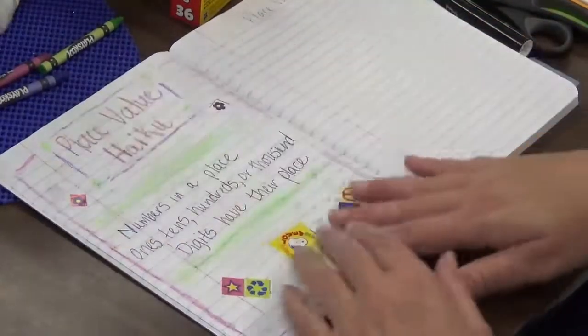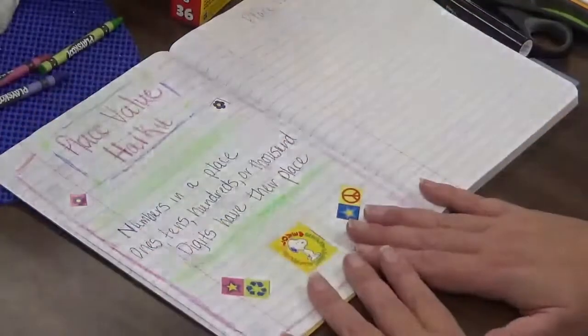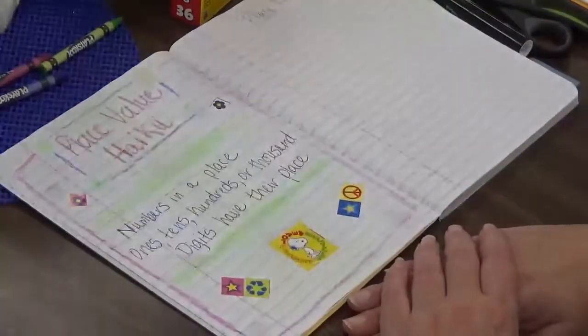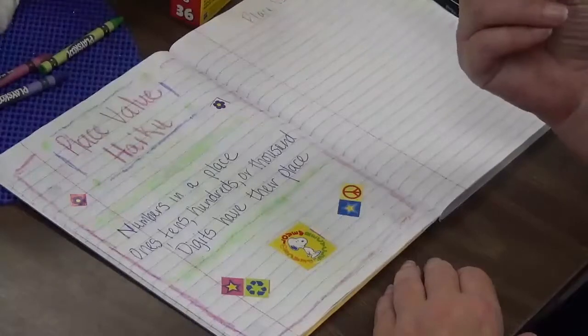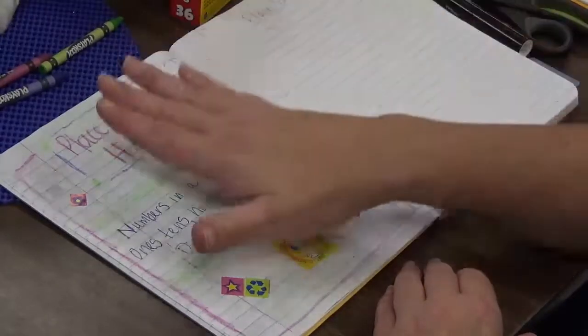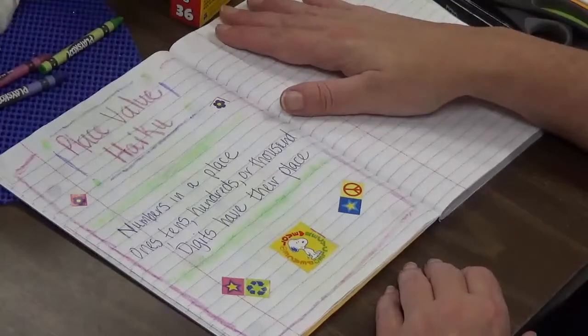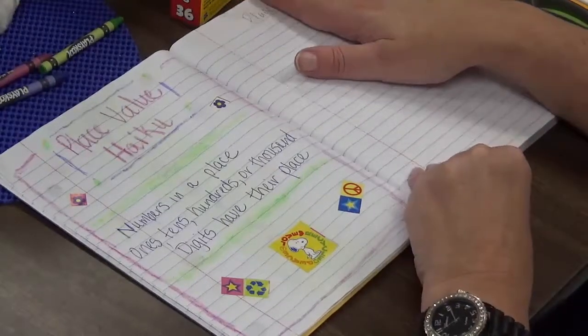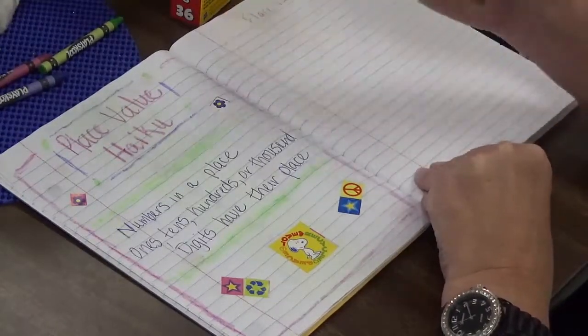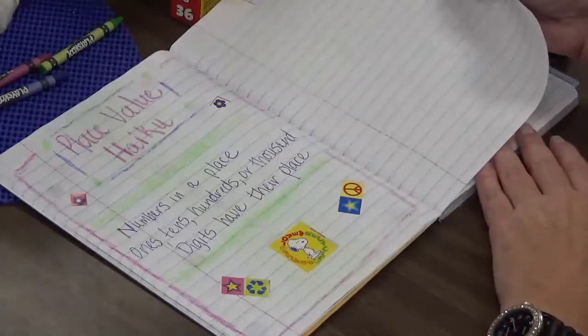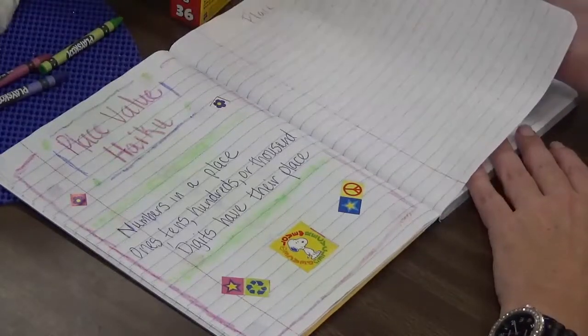And then I brought some stickers from home. I used my crayons. I decorated. So therefore it was creative, colorful, and it connected to my thing. And now you know how to do a math haiku. So let's continue on with the third poem that we're going to do.